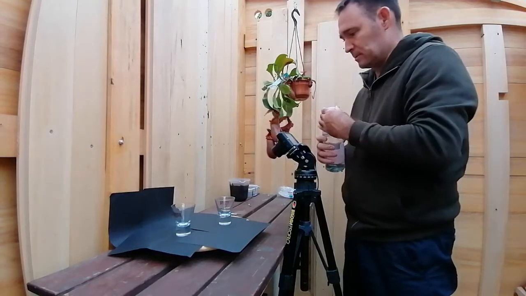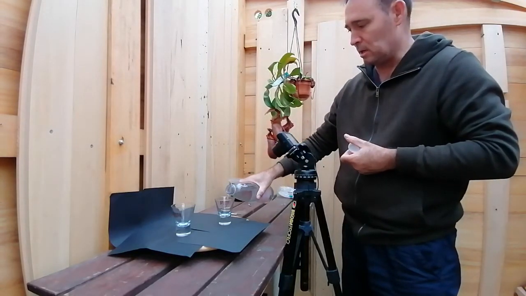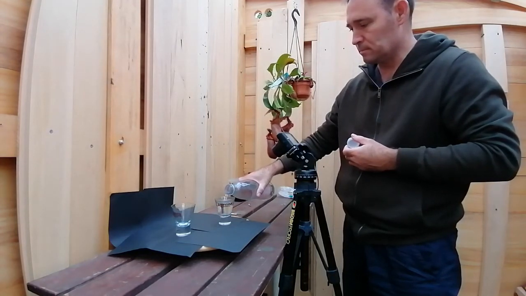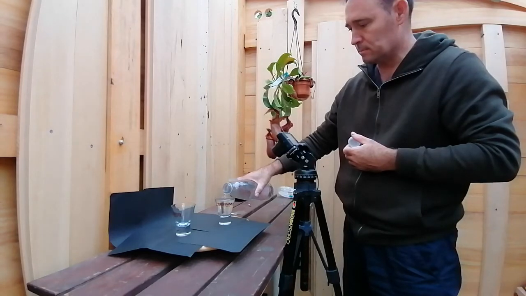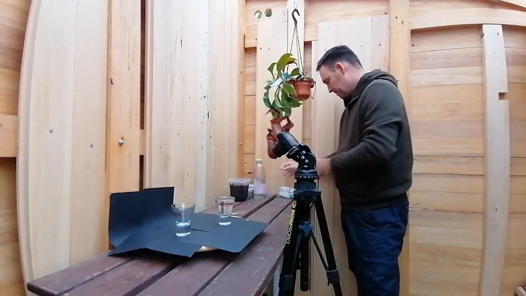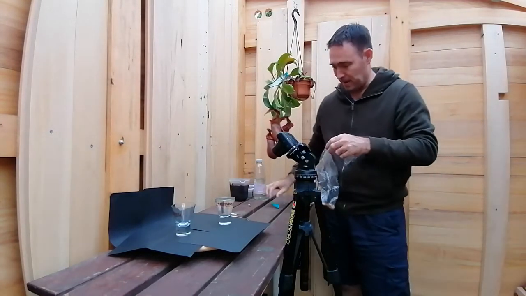First I'm going to add rainwater to this glass. Then I'm going to add maggot.